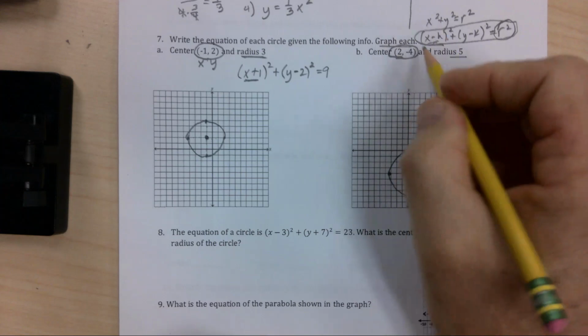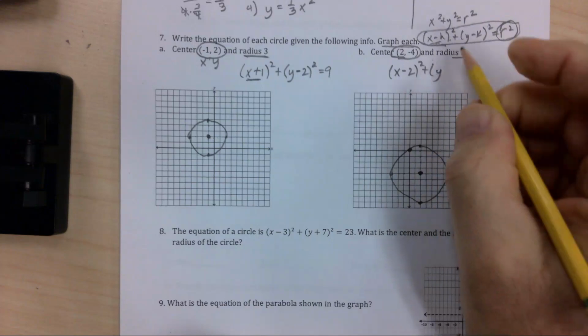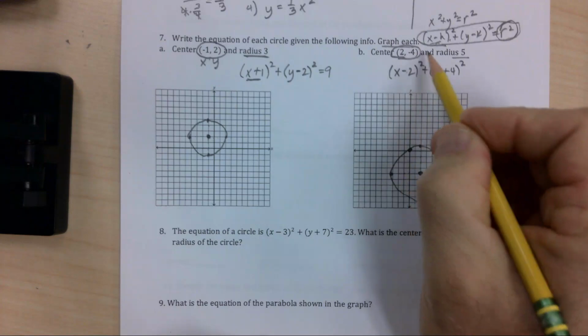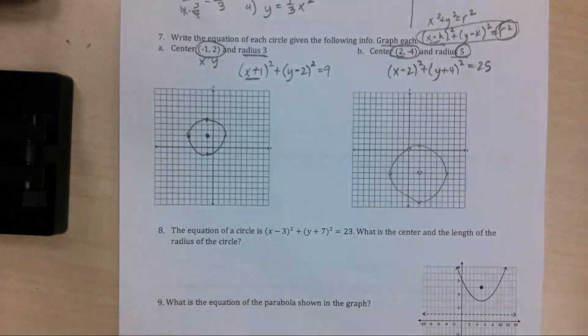So the center is this, and we're going to use this: x minus 2 squared plus y plus 4 squared. Remember, take the opposite. And then we have to square that, 25. See, that's not too bad.